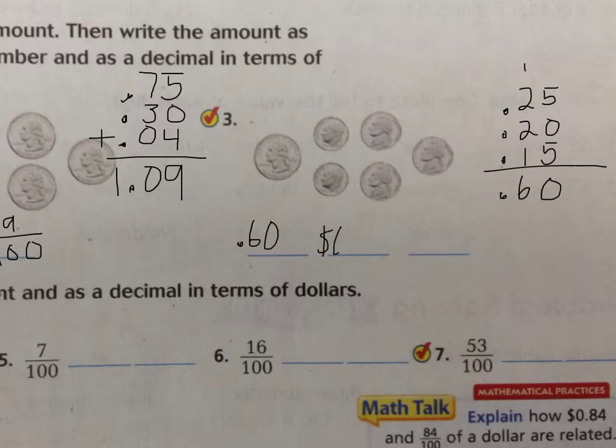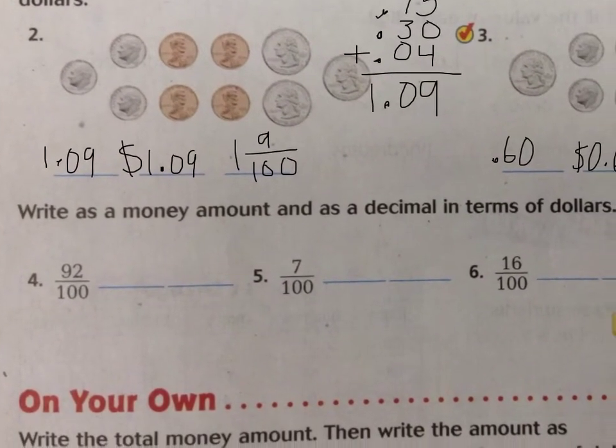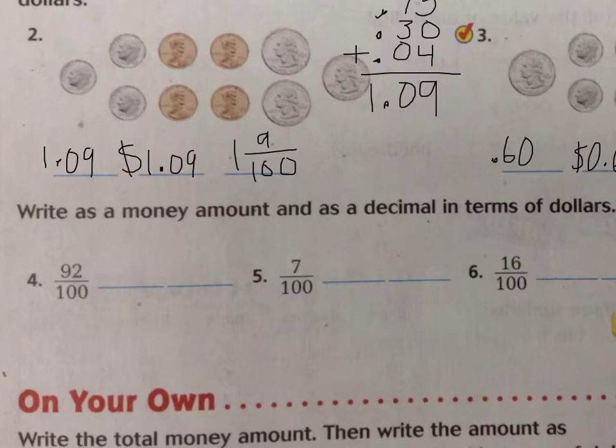Dollar sign 0.60 would be the money amount. And then our fraction, again, there are 2 digits after our decimal place, so that is the hundredths. So we need 60 over 100. And since there are no whole dollars, that means we do not need any whole numbers in our answer. And the last few questions say write as a money amount and as a decimal amount in terms of dollars. So, pretty simple.